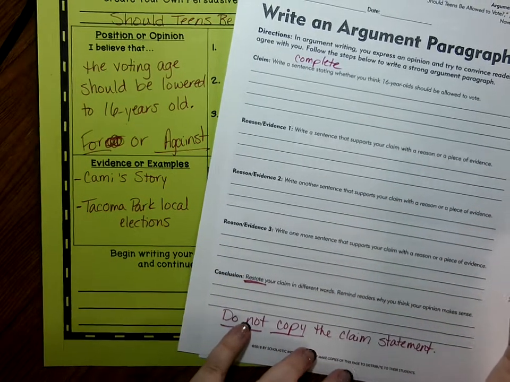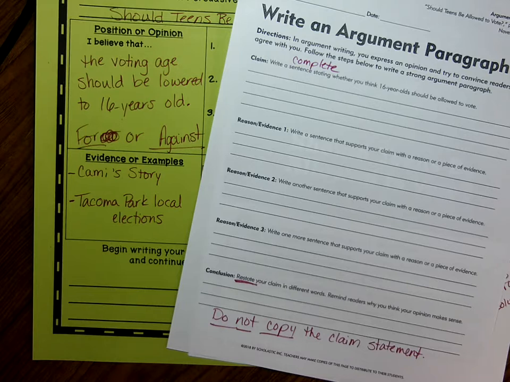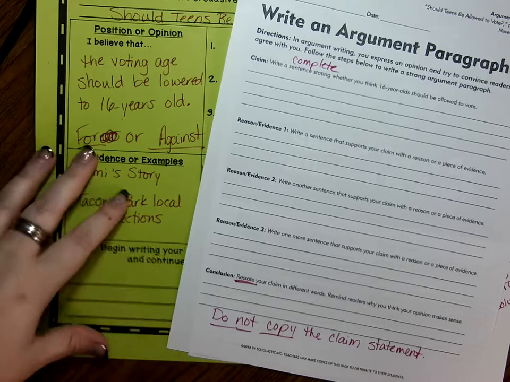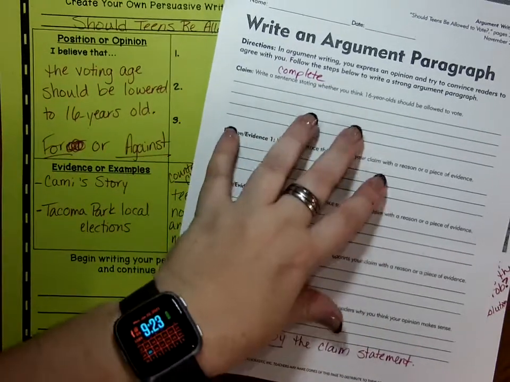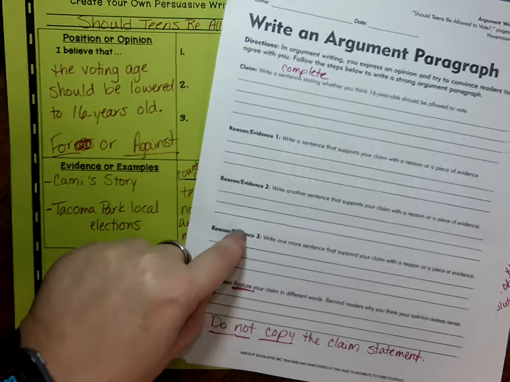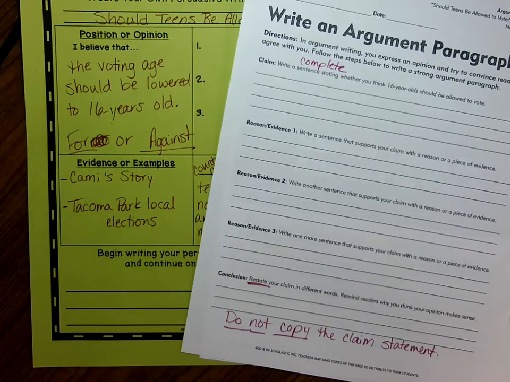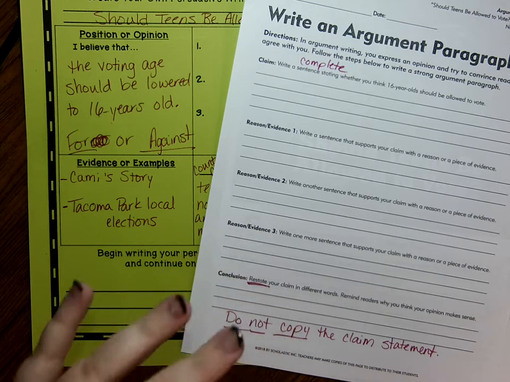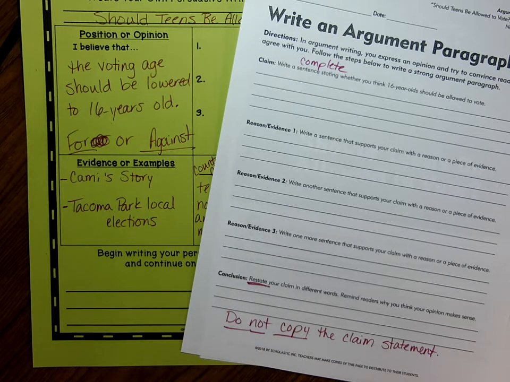Okay? So if you have any questions, please feel free to contact your ELA teacher through Schoology or through emails and ask your questions. We can get back to you as soon as possible. There is a turn-in link for both the graphic organizer and for the write a paragraph paper. Sorry, drew a blank there for a second. And you will need to turn those in to get credit.